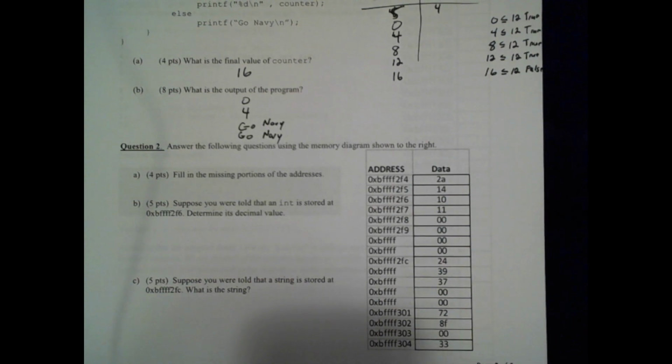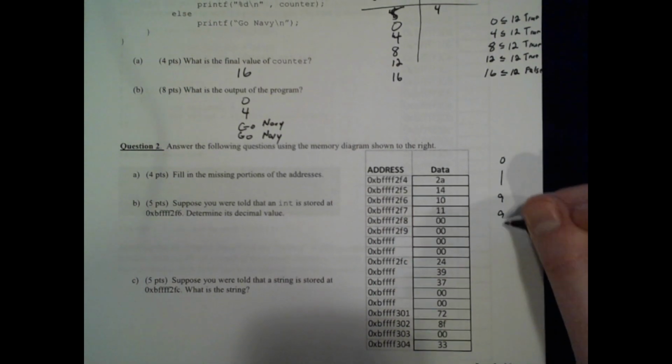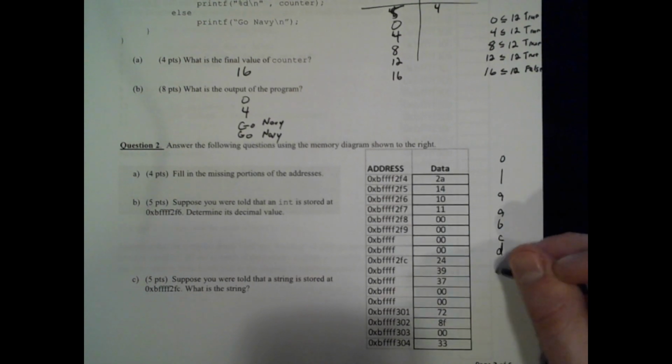So let's move on to question 2 here. For question 2, it says, answer the following questions using the memory diagram shown to the right. So we're just looking through, trying to analyze what's in memory, looking at the hex and converting it to some values for the most part. So part A is fill in the missing portions of the addresses. So we're looking at the left column here. This is just asking us to count in hex. So keeping in mind that hex goes 0 to 9 and then A, B, C, D, E, F.